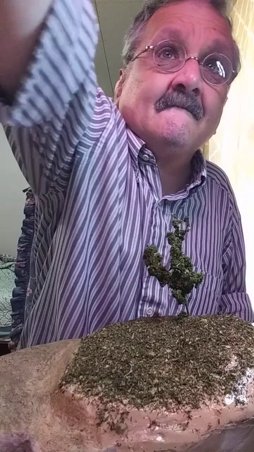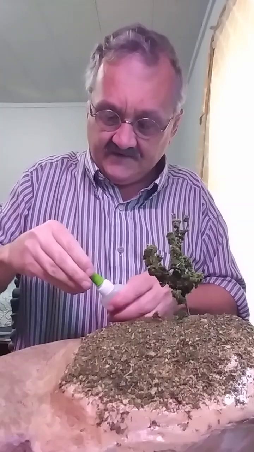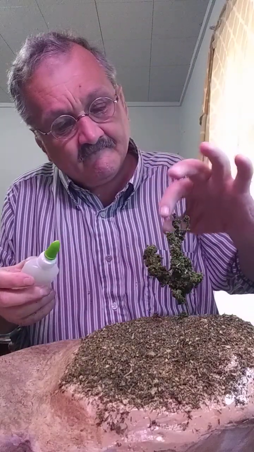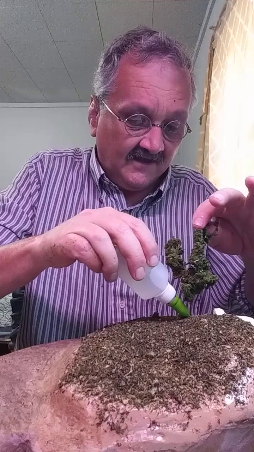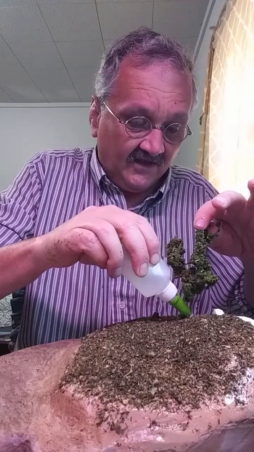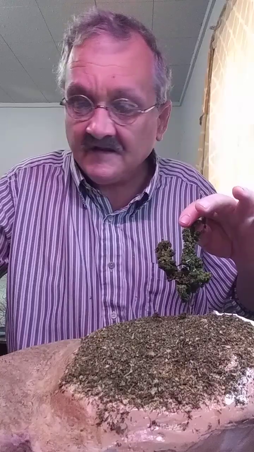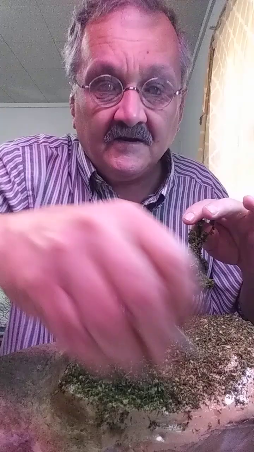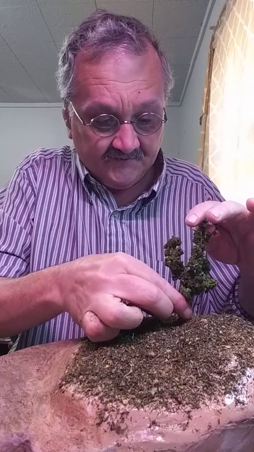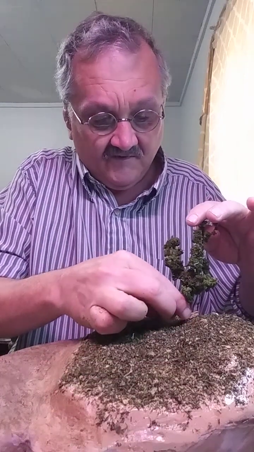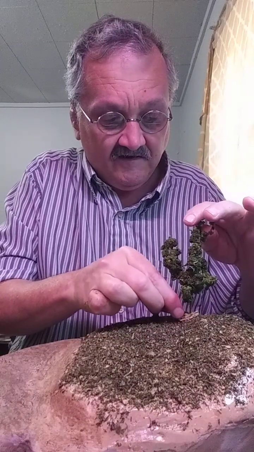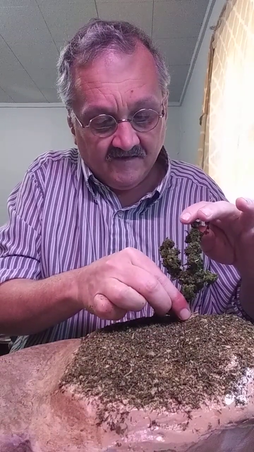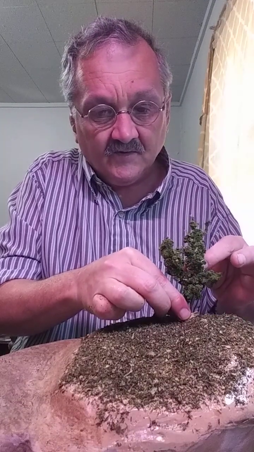Take some of our shrub flocking, our clear craft glue. Hold the tree up. And this is where these boulders come really, really in handy. You can use one of the boulders to prop up the tree. Turn it the way you'd like it.